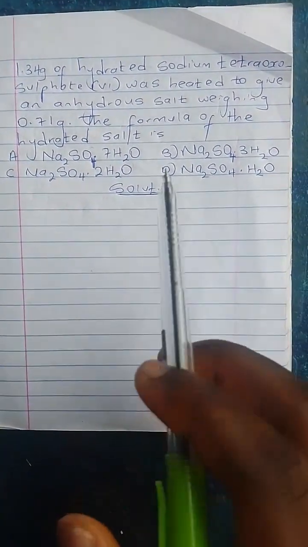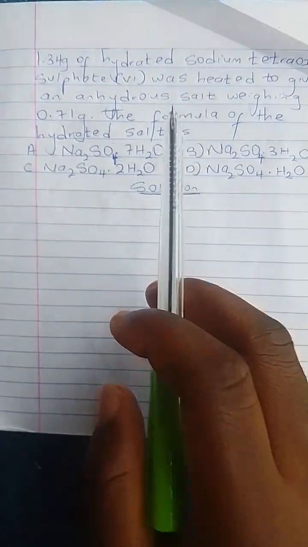Just relax, it won't take long. Now I'm going to show you the simplest formula for solving this question.